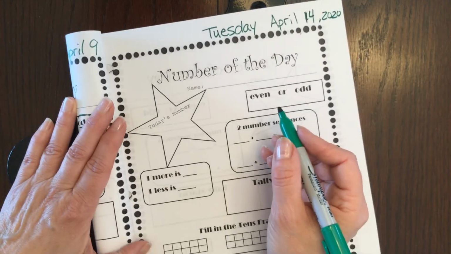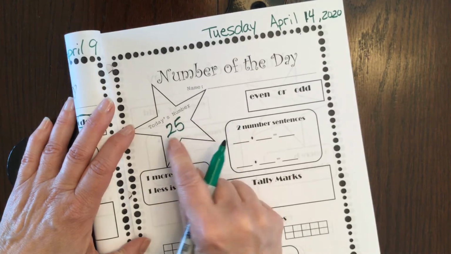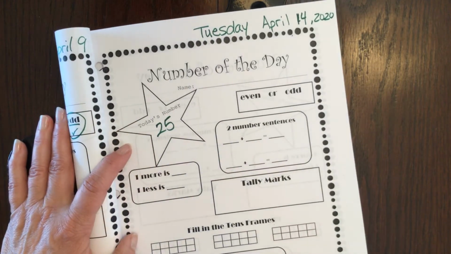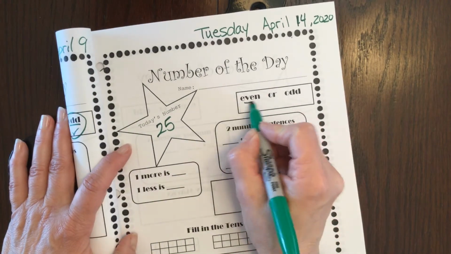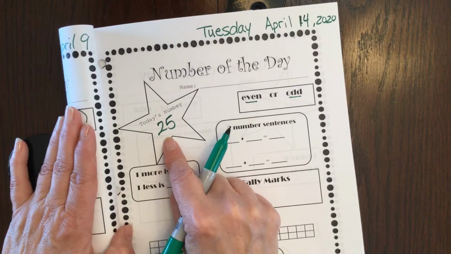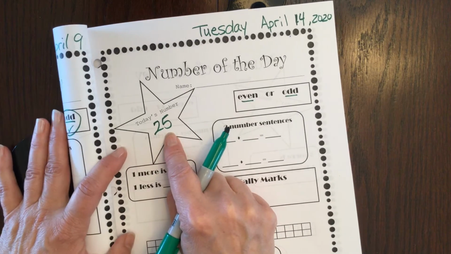Our number today is the number 25. 2 digits above 20, so we know we have 2 tens and 5 ones. We're going to be counting by 2s to decide if it's even or odd. It could be a doubles question, but we only memorize the doubles up to 20, so we might not know that one right off the top of our head.